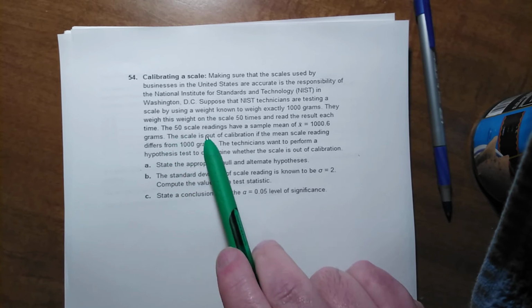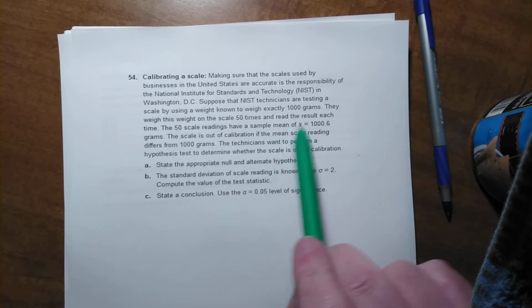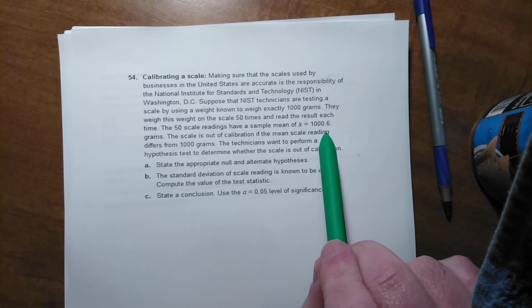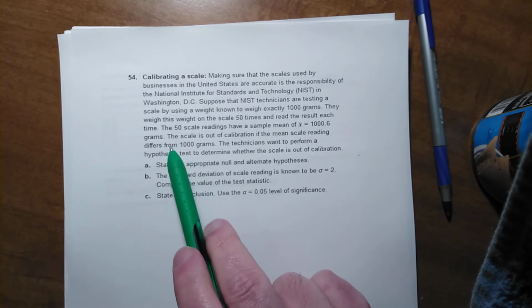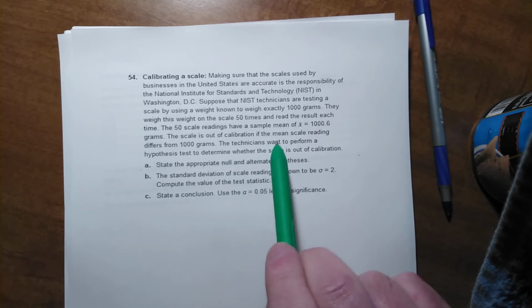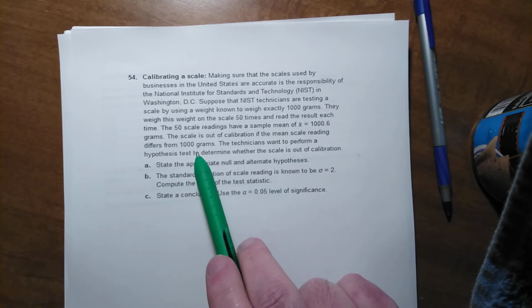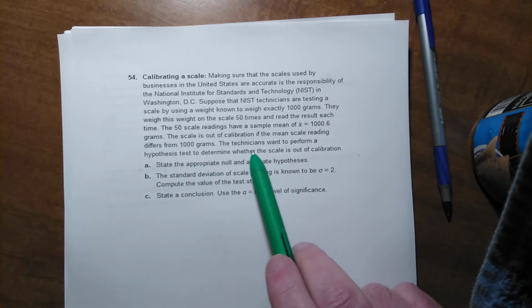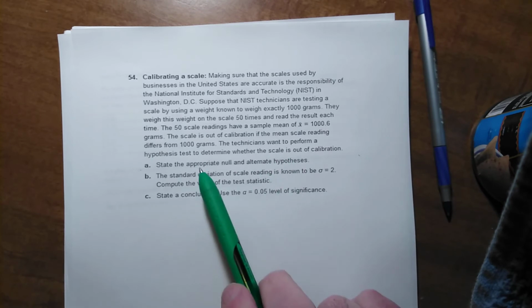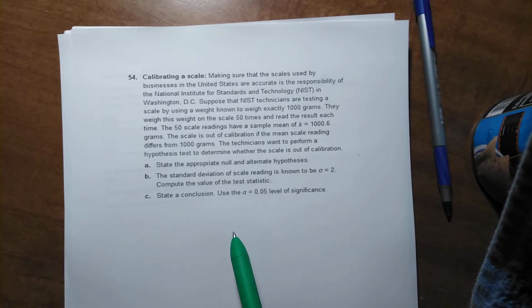The 50 scale readings have a sample mean of X bar equals 1,006 grams, and the scale is out of calibration if the mean scale reading differs from 1,000 grams. Okay. The technicians want to perform a hypothesis test to determine whether or not the scale is out of calibration. Okay, so let's go ahead and apply our 5 steps here and see if we can't solve this problem.